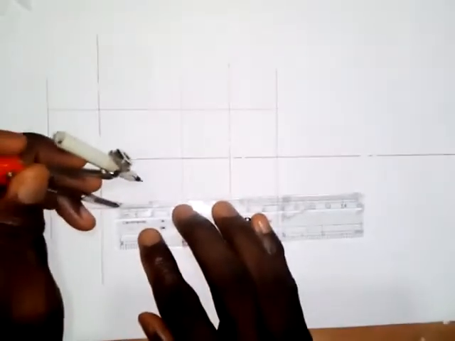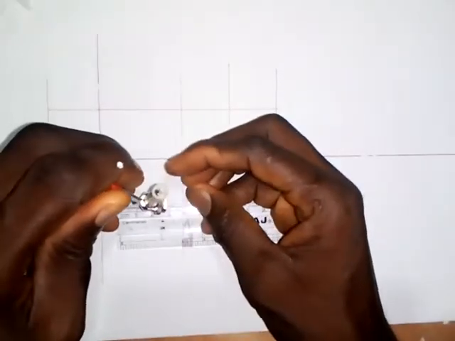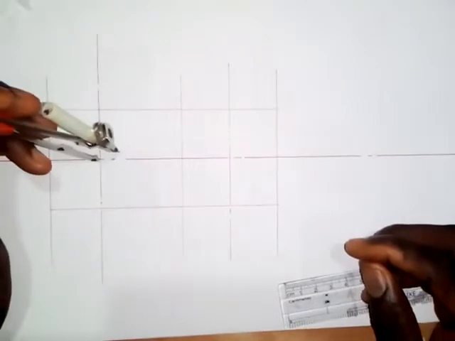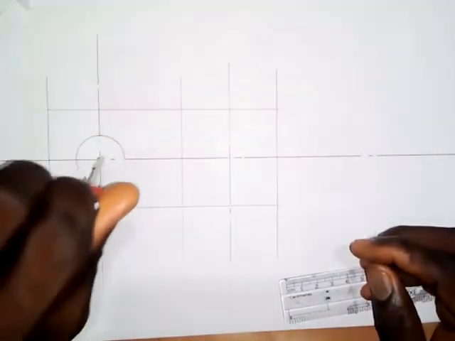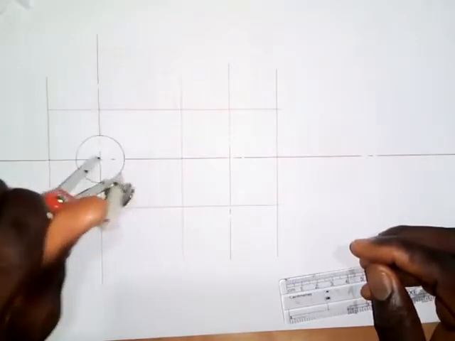That means the radius is 15 millimeters. I will take a measurement of 15 millimeters. So I will draw a circle here. This circle that I want to draw, I'm going to show you, not the upper circle.